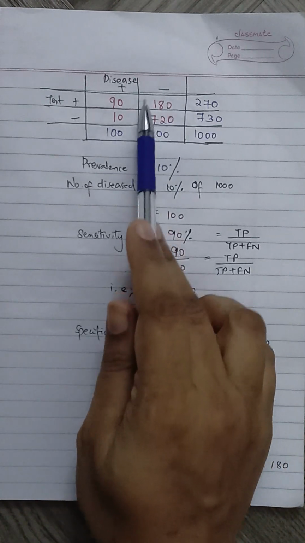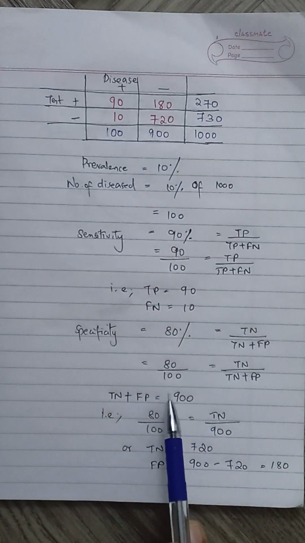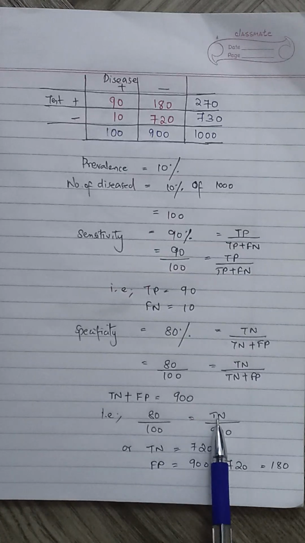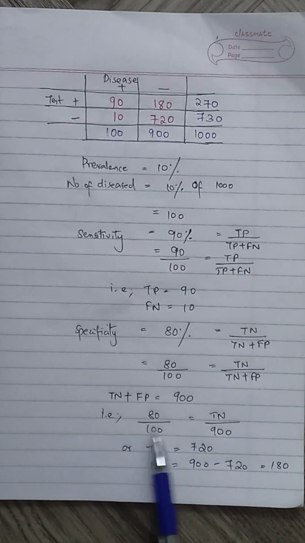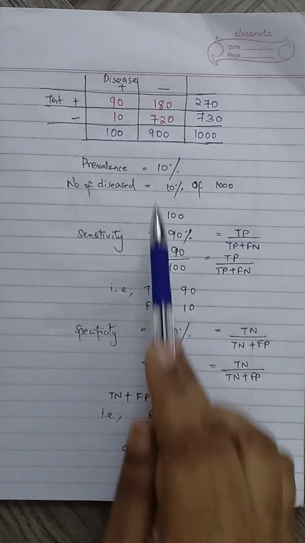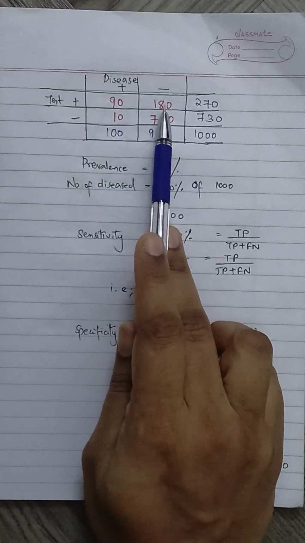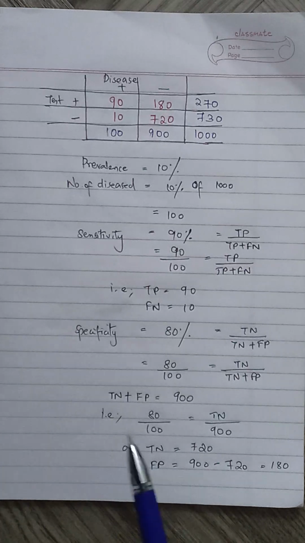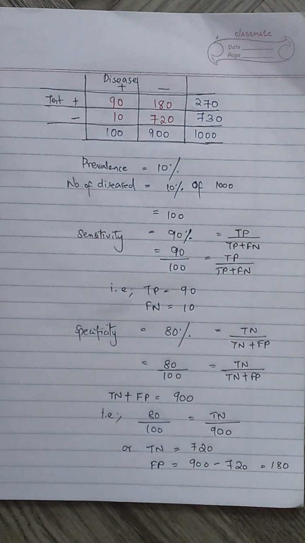True negative plus false positive, this total value you know to be 900, because that is the number of people who do not have the disease. So 80 over 100 is the same as true negative over 900. When you substitute, this will become 80 into 9. That will become true negative, that is true negative is 720. When you subtract that from 900, you will get 180 as your false positive. So we filled in the table from the sensitivity and specificity.